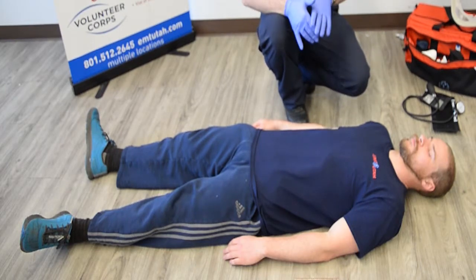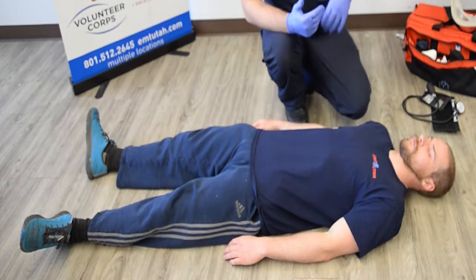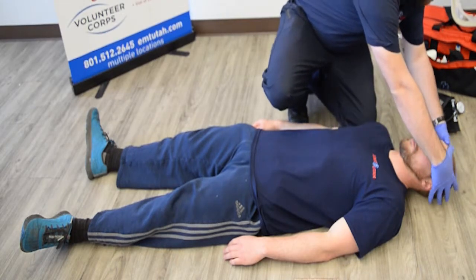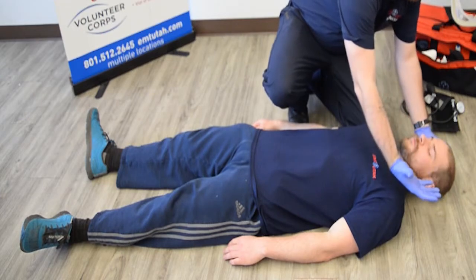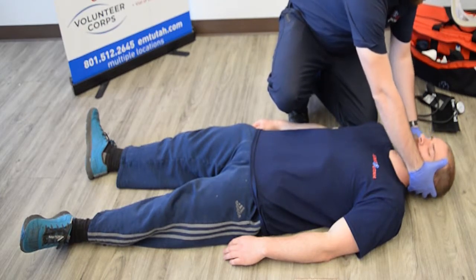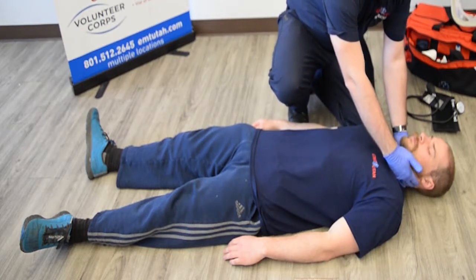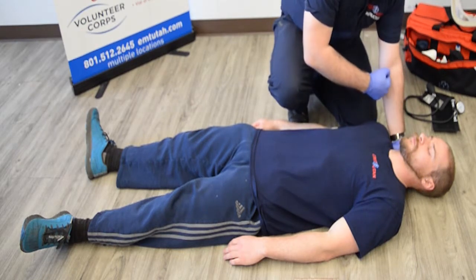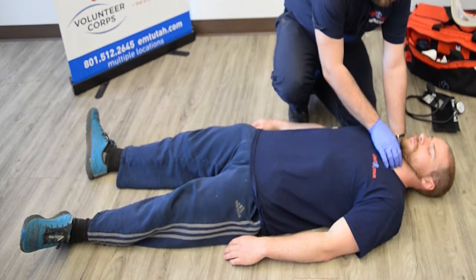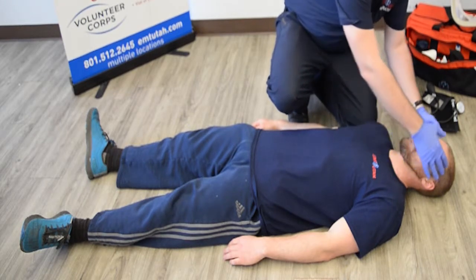We're going to start at the head, working our way down the body, looking for any bleeding, feeling for soft spots or any crepitus, back of the neck, looking for any step-offs or tenderness, JVD or tracheal deviation in the front of the neck.